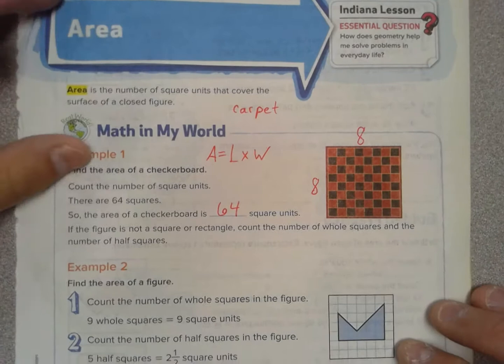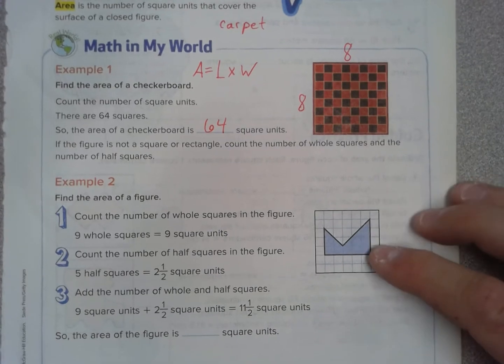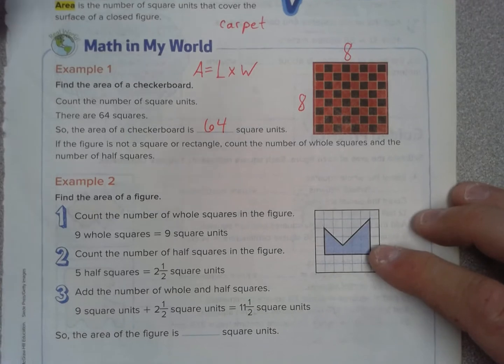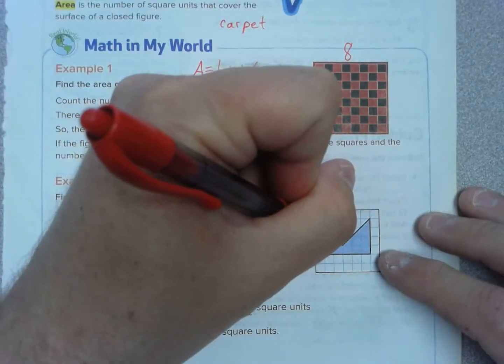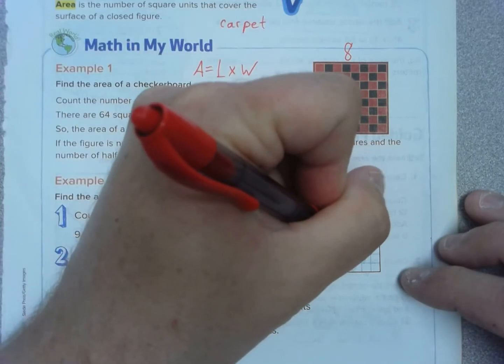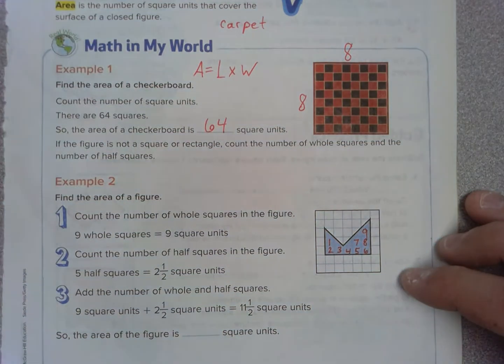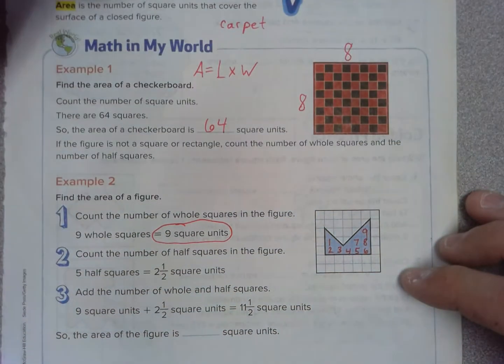And we've done area before, of course, but it's going to be a little bit more here because now we have figures like this. It's kind of an odd figure. We need to find the area of this figure. We're going to count the number of whole squares that are in the figure, the whole ones. So this one right here is 1, 2, 3, 4, 5, 6, 7, 8. Looks like there's 9 whole units here, okay? So there's 9 whole, and then we have the halves we've got to count.